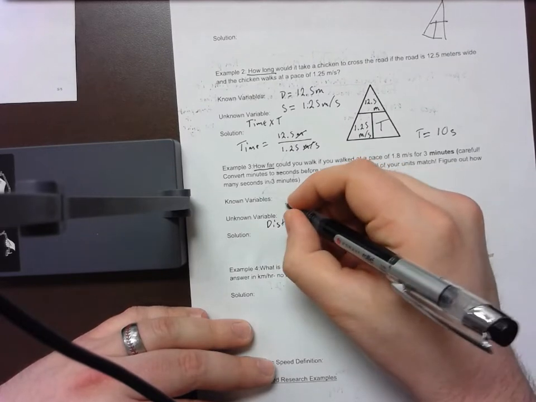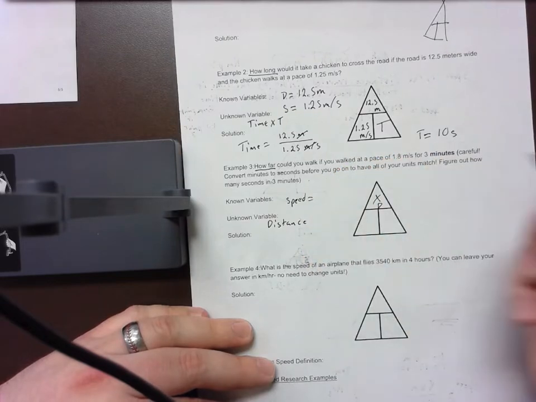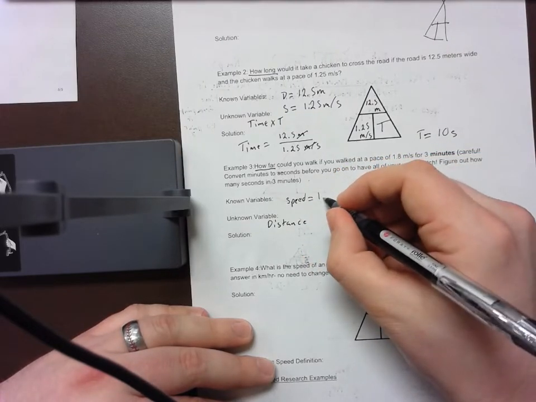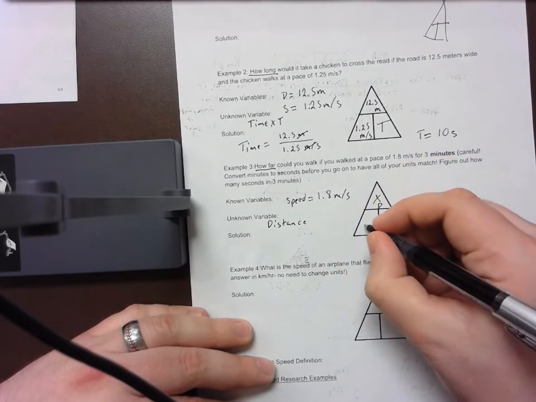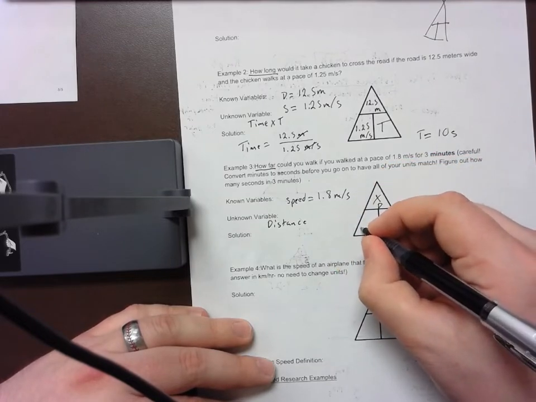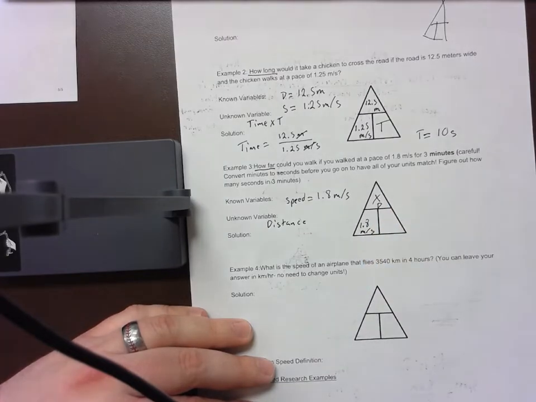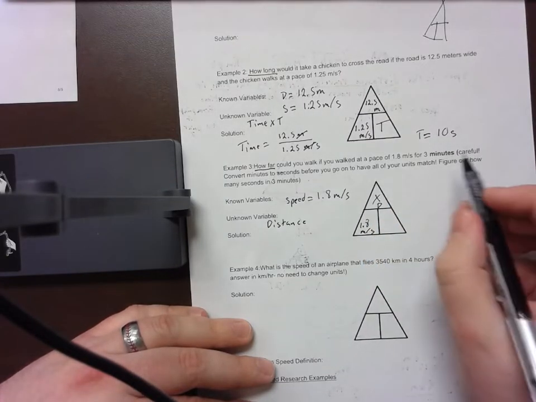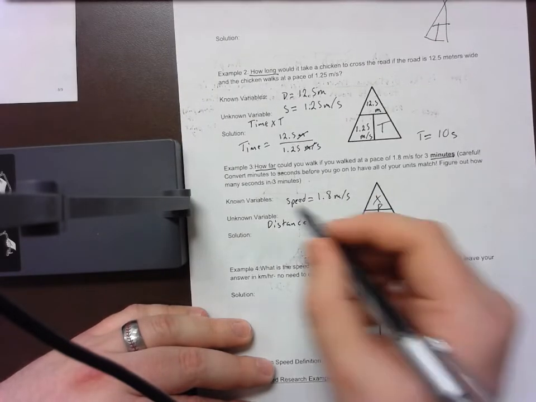So that means we have our speed. It equals 1.8 meters per second. So we have 1.8 meters per second in our triangle. So be careful to make sure that you convert yours to minutes. It tells you right here.